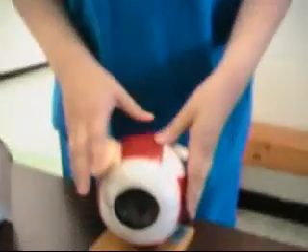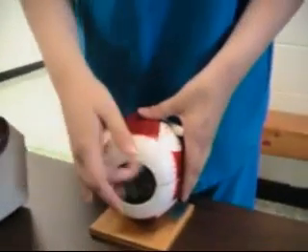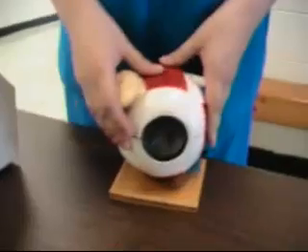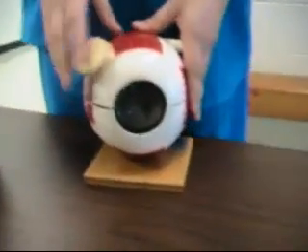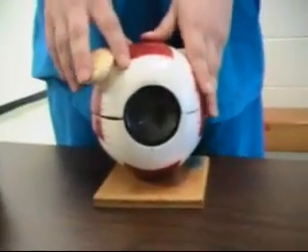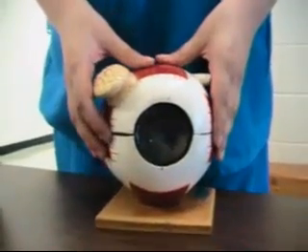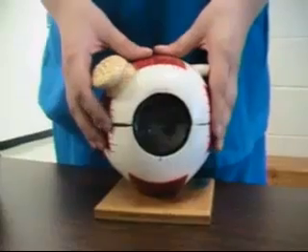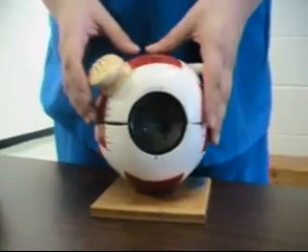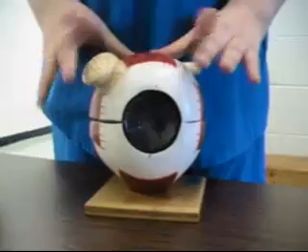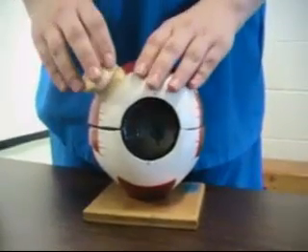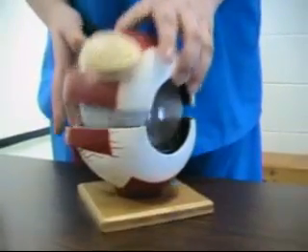So we have an eye right here, and the clear front window of the eye is called the cornea. And then your iris is the colored part of the eye, which helps regulate the amount of light that comes in. The pupil is the circular dark part that allows the light to go to the back of the eye. And the lens is transparent, so you will not be able to see it. And the retina is the nerve layer that lines the back.